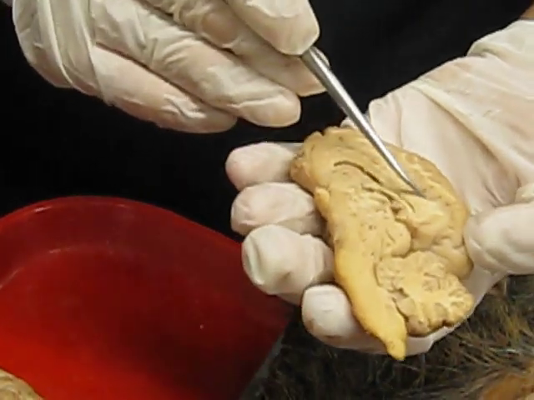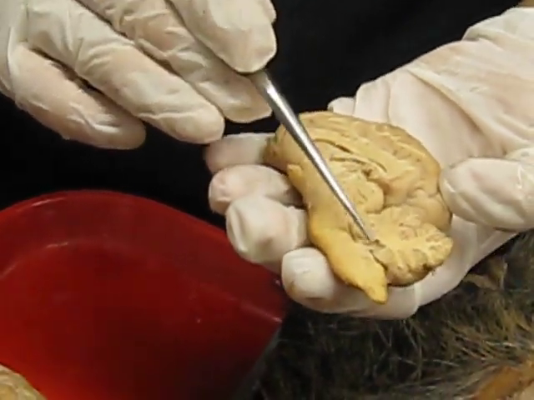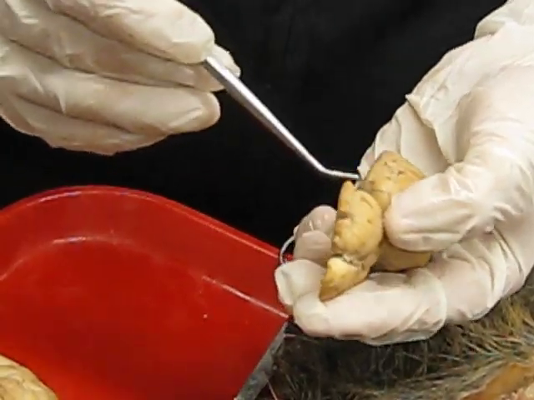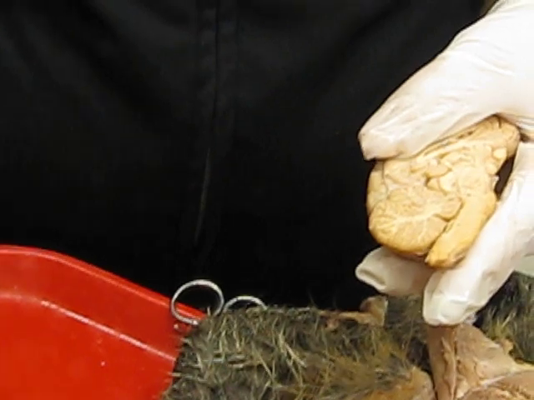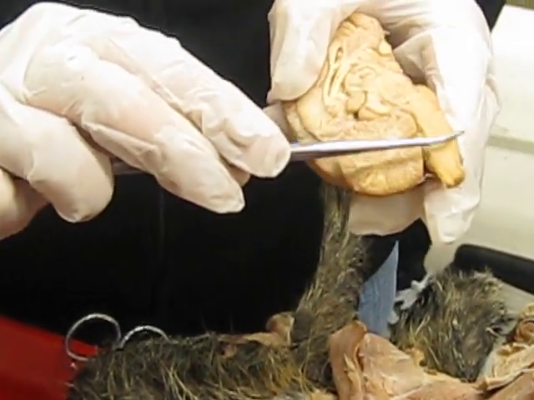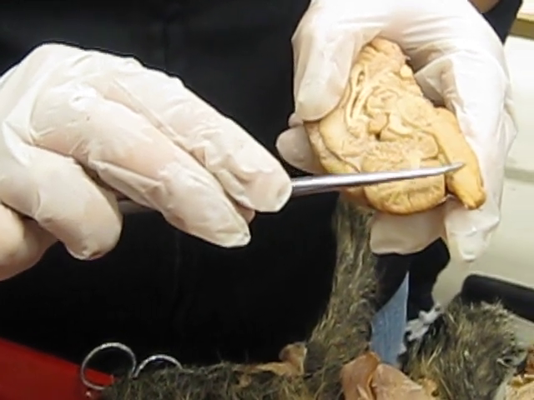Okay, so again, corpus callosum, thalamus, cerebellum, arbor vitae, and then you have the vermis here. And the easy part on the brain is this part. You have this spinal cord, right? And then you have a bump. That bump is called the medulla.